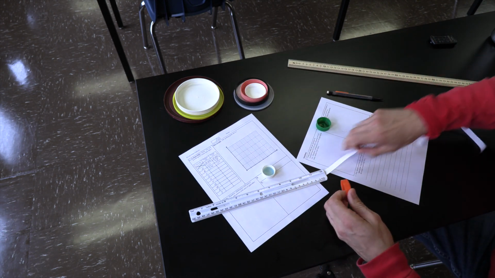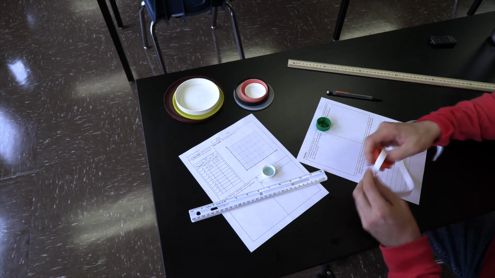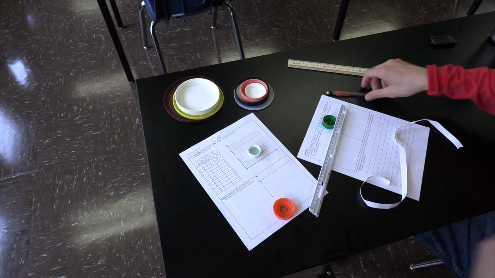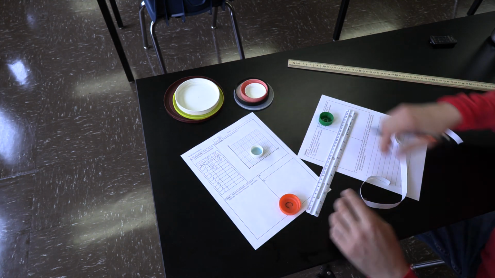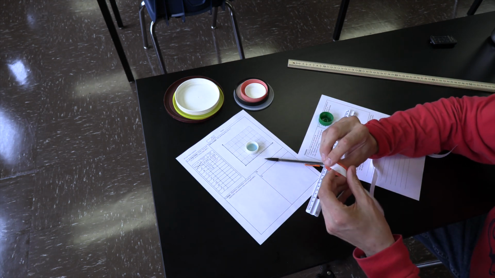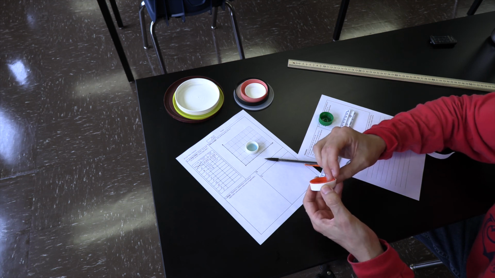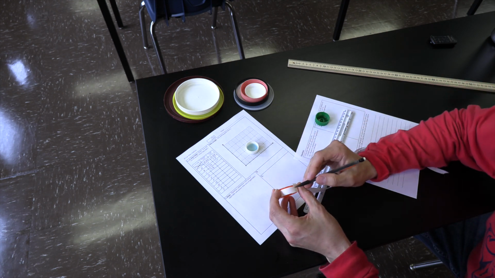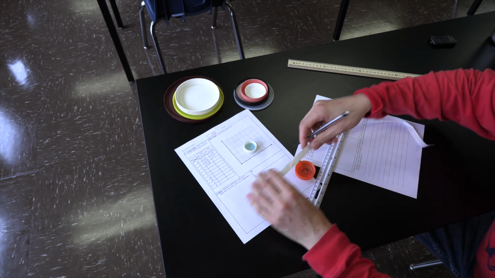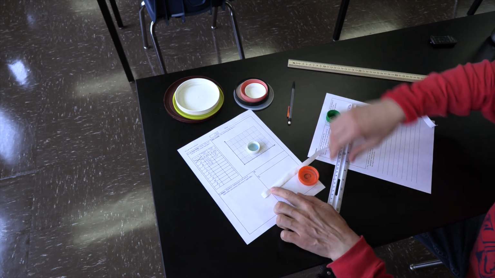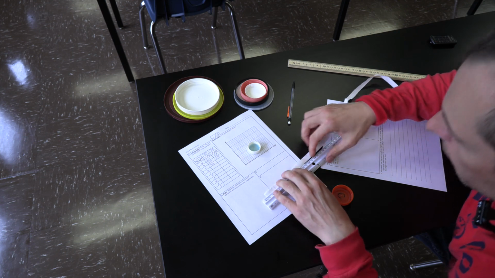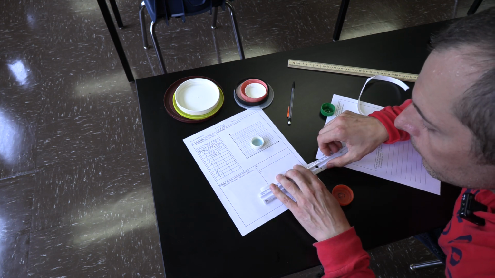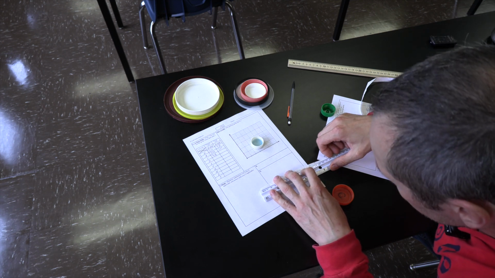And I'll do one more. Okay. Oops, diameter. 4.45, okay. 4.45. And the circumference, I measure by wrapping the paper around. Try and get it nice and tight. Okay. There's the overlap. Open it up. 14.45.